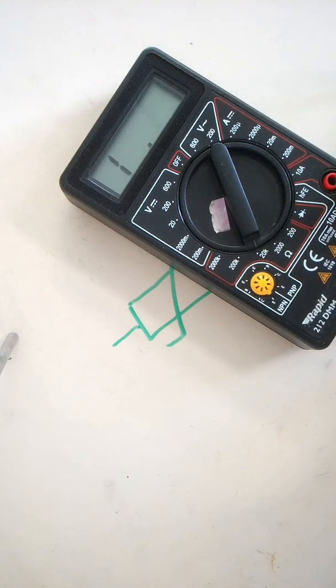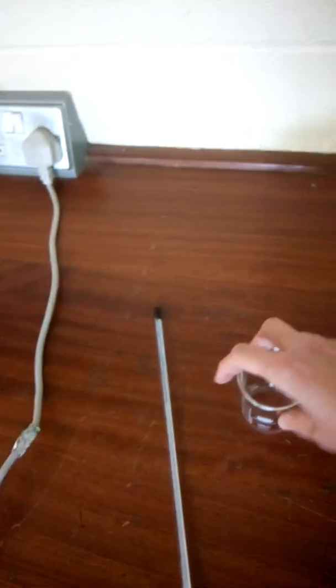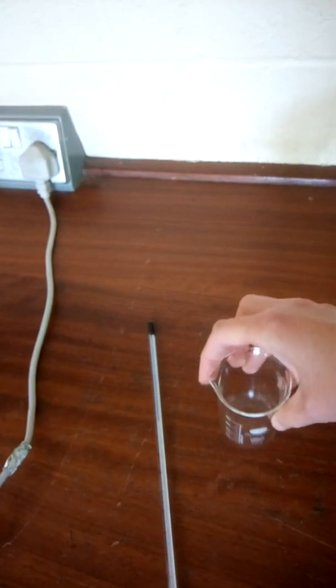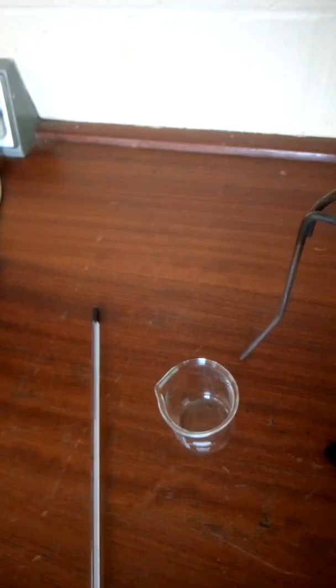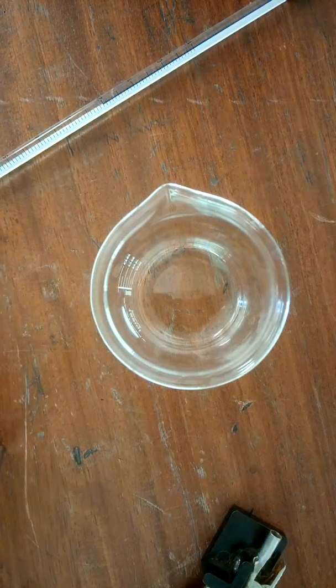Now, to increase the temperature, we're going to be using some hot water, and we're going to be using a beaker. Now we're going to be using one of these small beakers, and the reason is if we use one of the bigger beakers, the water takes ages and ages to cool down, and we want it to cool down fairly quickly so that we can have a look and see what happens. So we've got a beaker there.